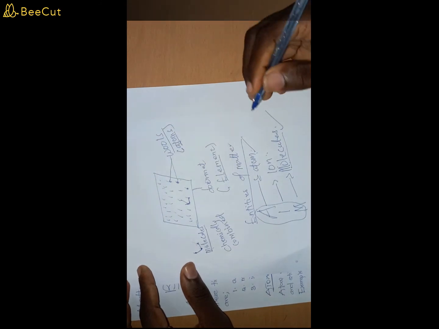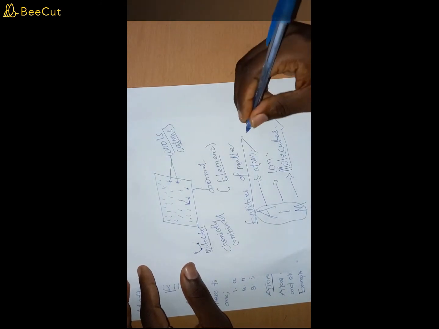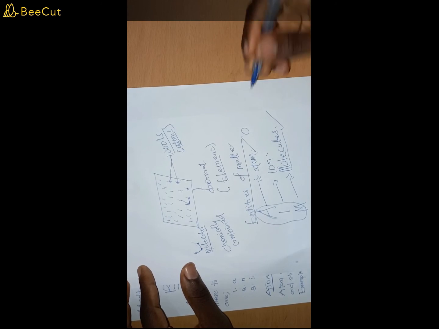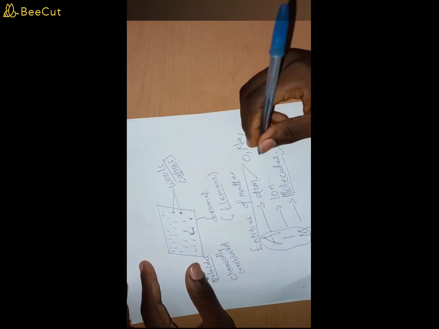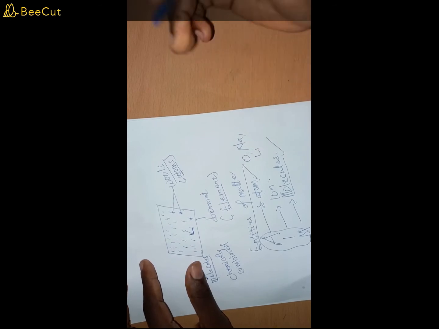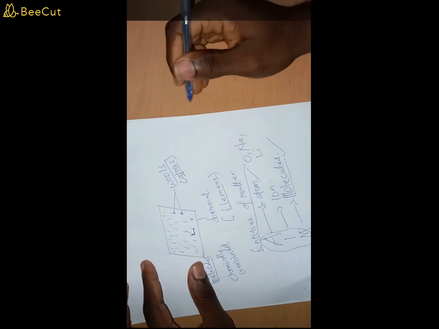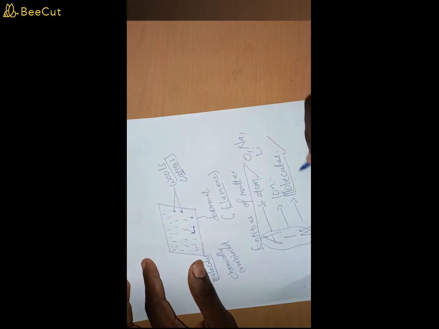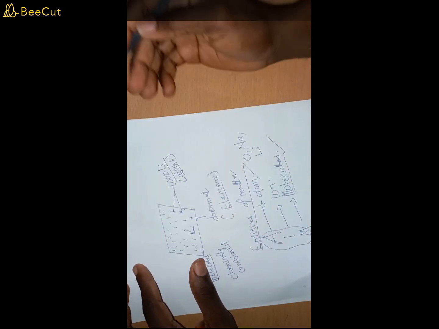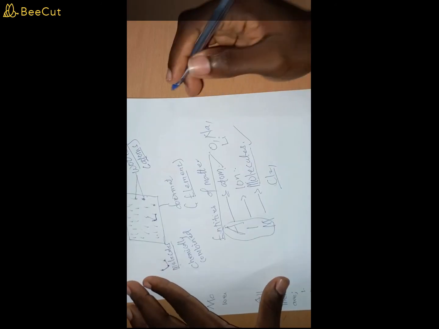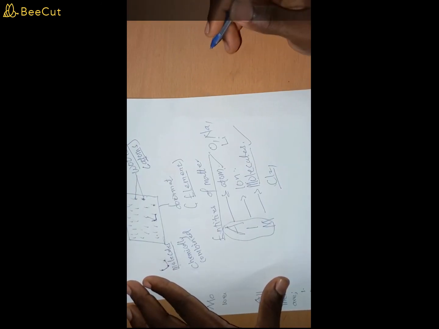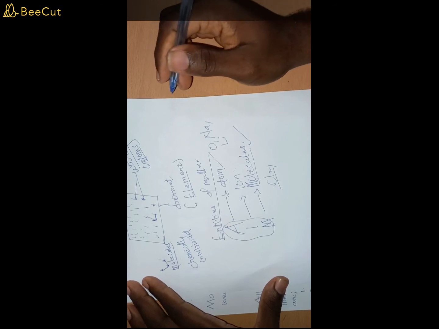The examples of atoms, we have oxygen atom, we have sodium atom, we have lithium atom, and the likes, the first 20 elements. Inside them we have the atom. Now the molecules, we said they are chemically combined. Molecules of an element always have atoms of the same kind.